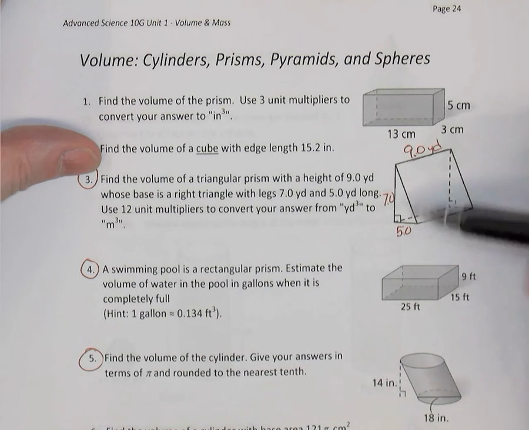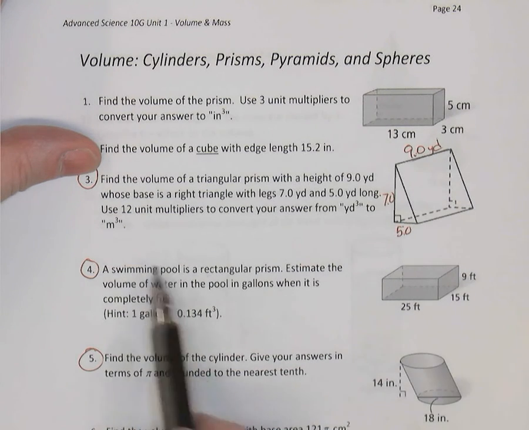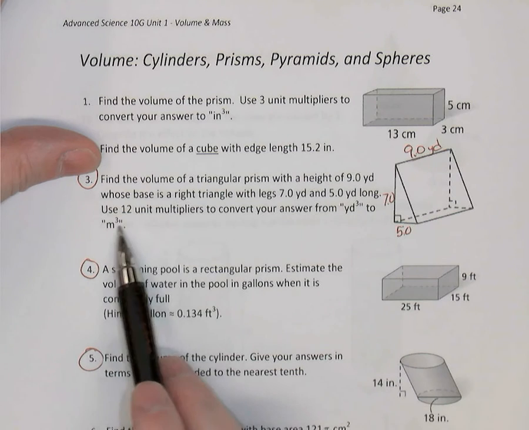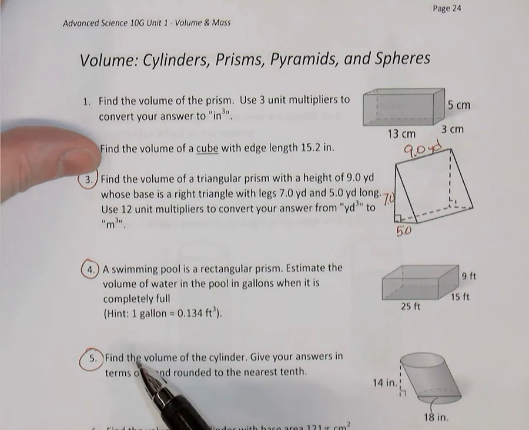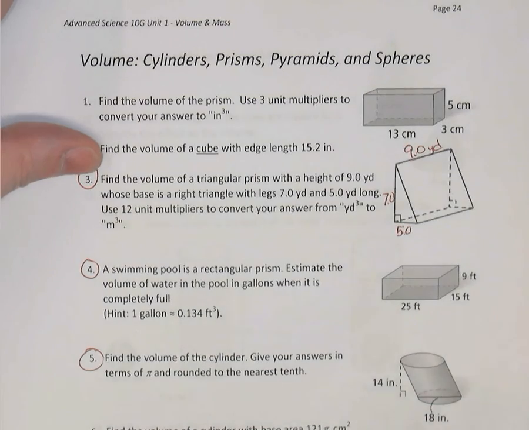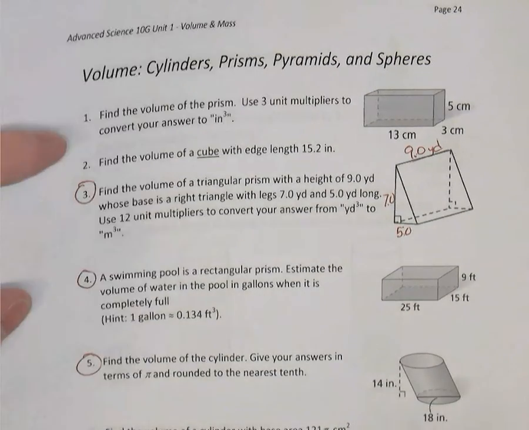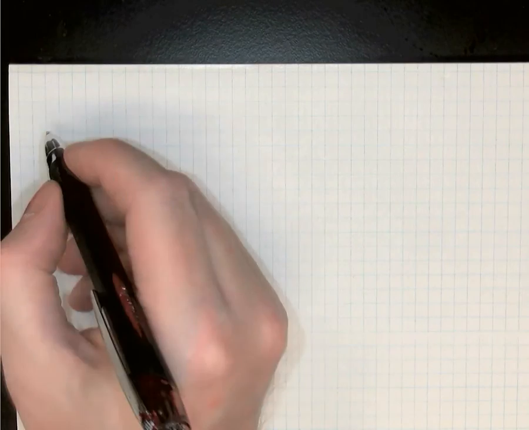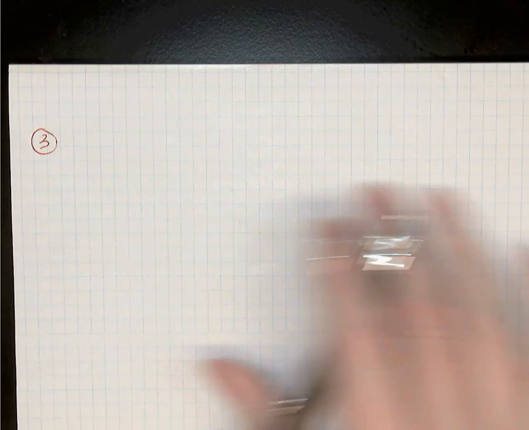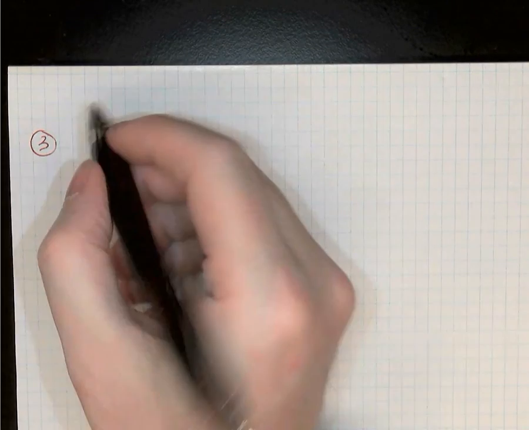We're asked to find the volume and express that volume in cubic meters, and it gives us a hint to use 12 unit multipliers to do that. So if you think you know what you're doing, pause the video and try the question yourself, or follow with me and check your work. So this is how your work should be shown on loose leaf. Question number 3. I don't need to redraw the picture, but I'll start with a formula.